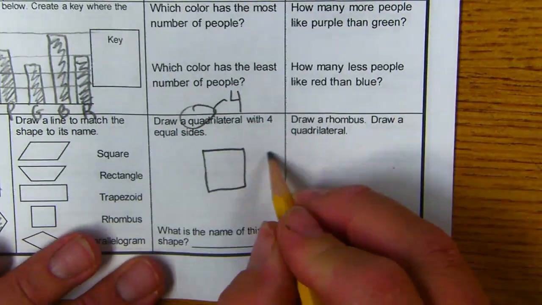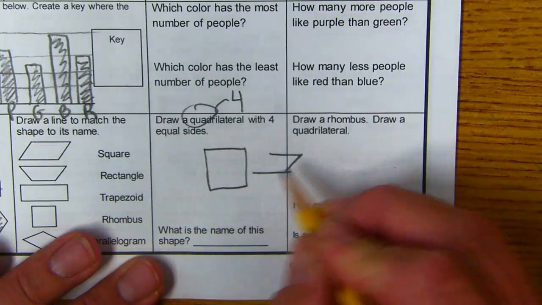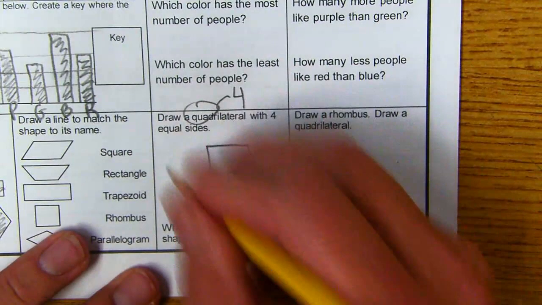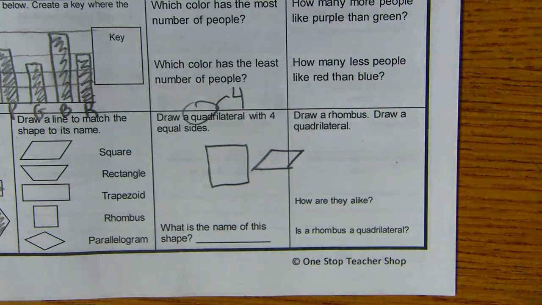You could have a parallelogram. Those are 4 equal sides. It's also called a rhombus. Is there another one for? Oh, I guess, no, I think that's it. A square and a rhombus are going to be your only 2 options.